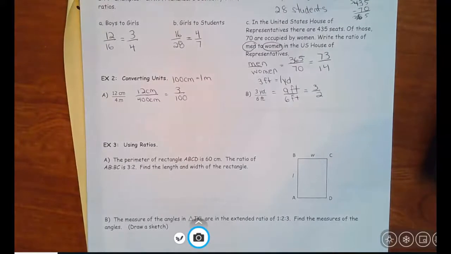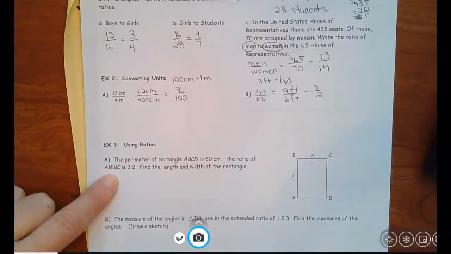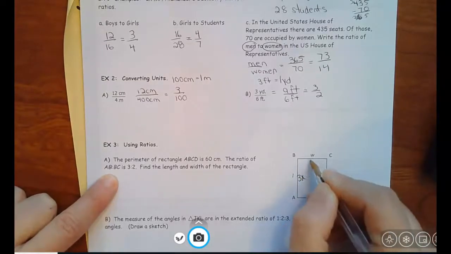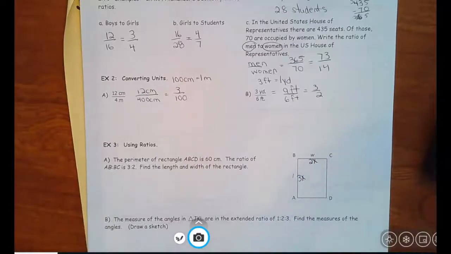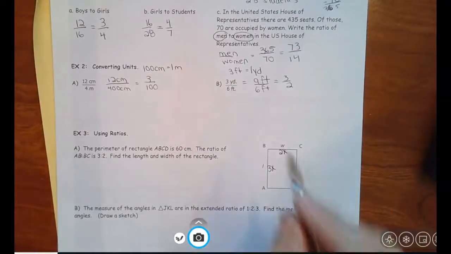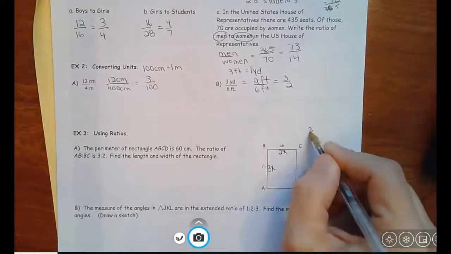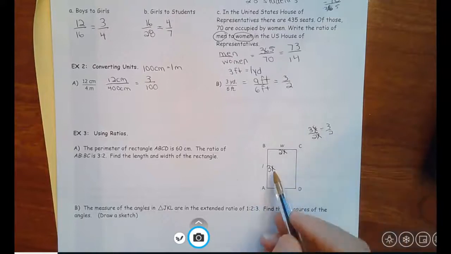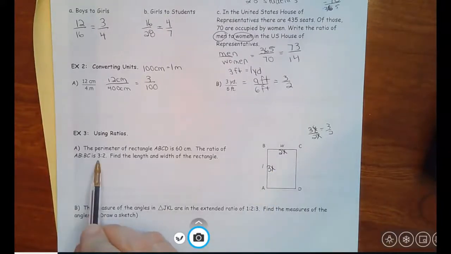Next one, it says the perimeter of a rectangle is 60 centimeters. The ratio of AB to BC is 3 to 2. So I don't know the lengths of either one of those, but I do know they have a ratio of 3 to 2. AB to BC. So I'm going to let this be equal to 3x, which means this side is equal to 2x. If I write this as a ratio, 3x over 2x, notice the x's cancel, and I can see they have a ratio of 3 to 2, which is what was given.